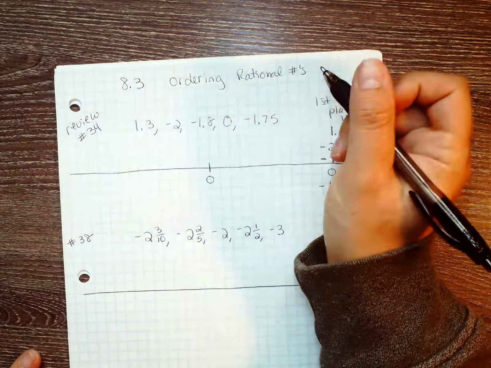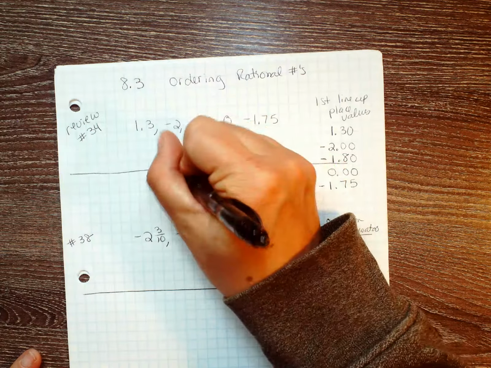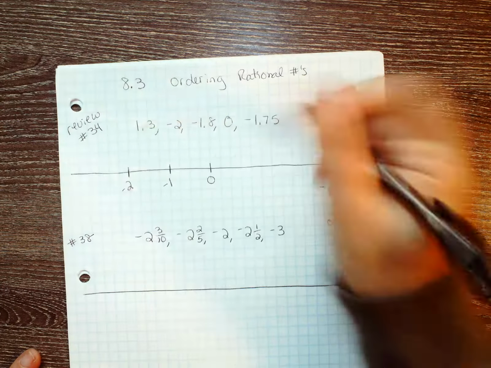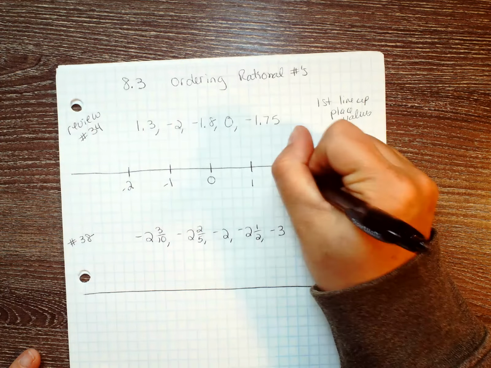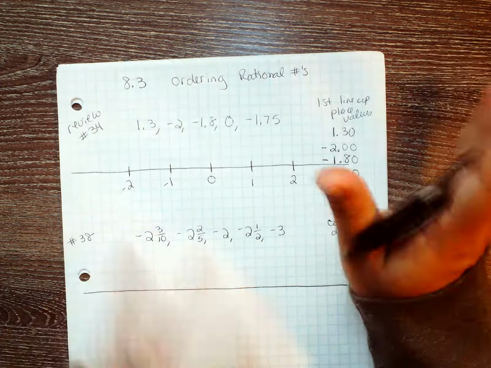All right. And it looks like we have to go to 2 and -2. So 1, 2, 3, 4. This is -1. 1, 2, 3, 4. This is -2. 1, 2, 3, 4. That's 1. 1, 2, 3, 4. That's 2. Okay. So watch what I do.